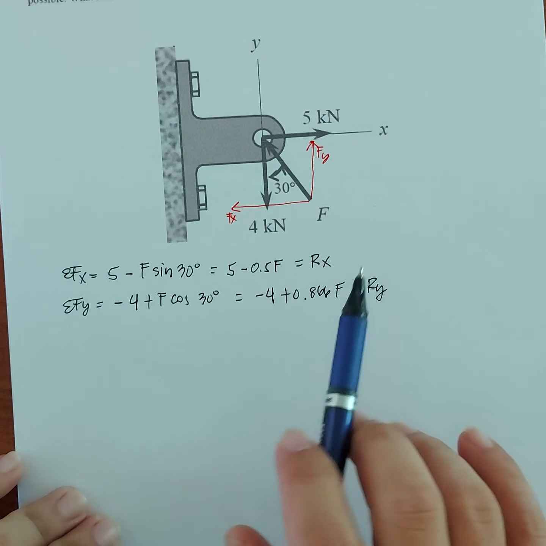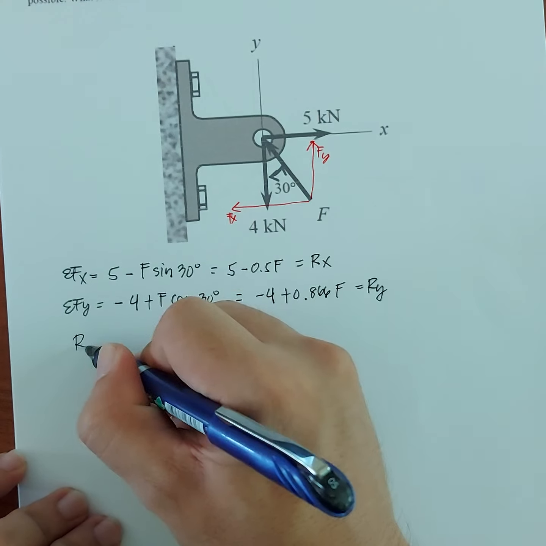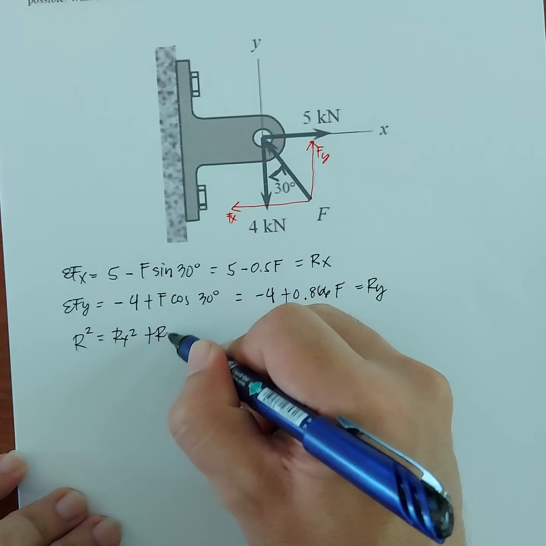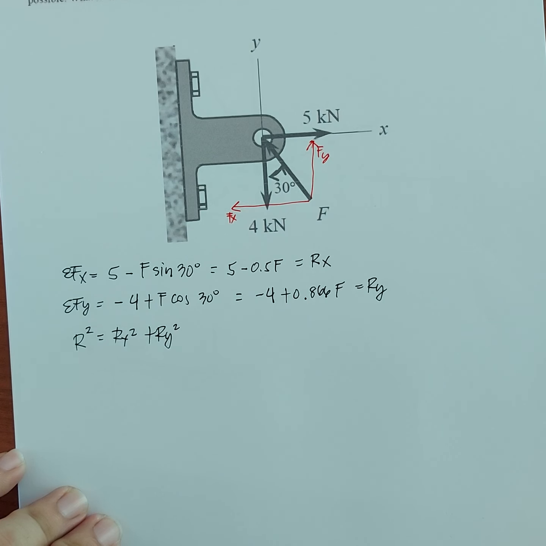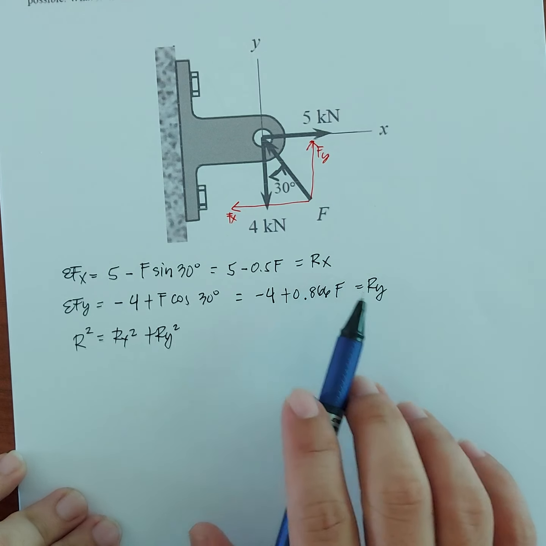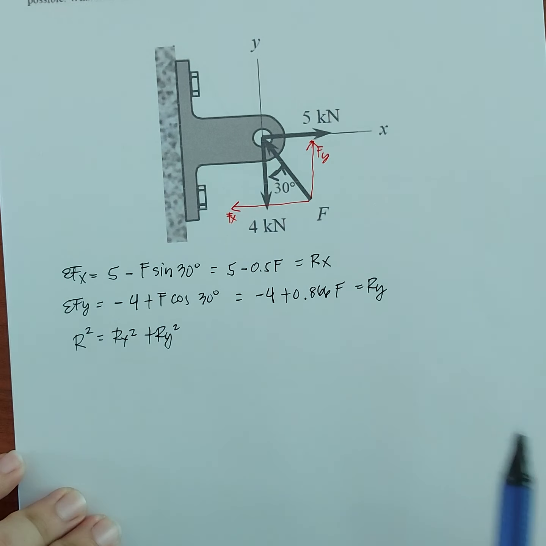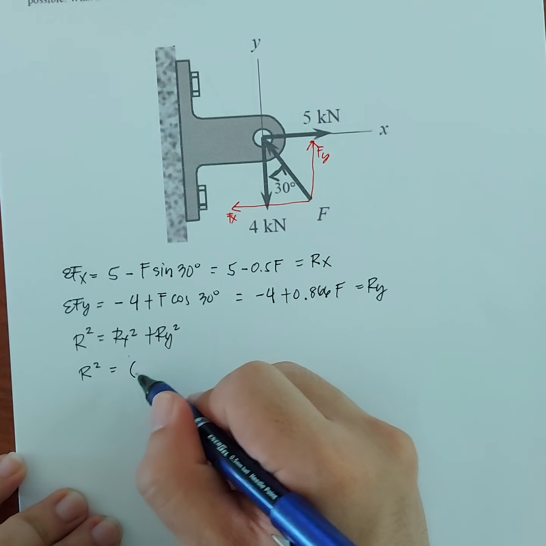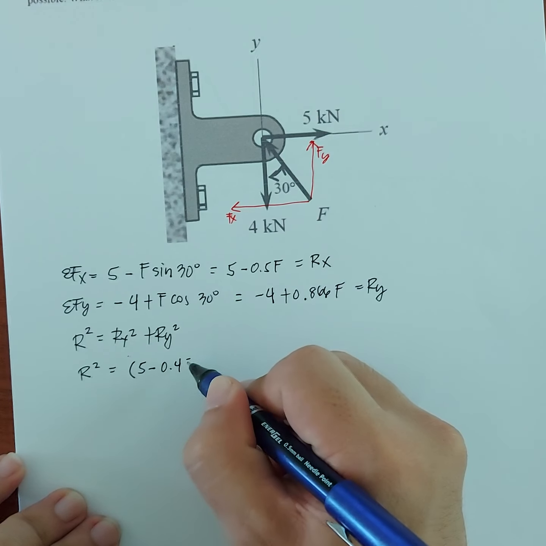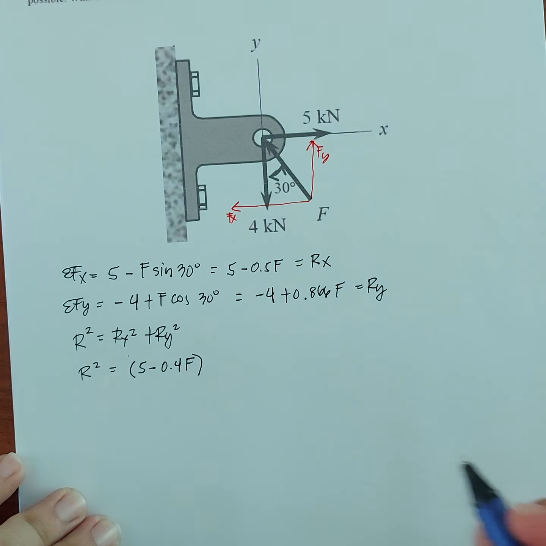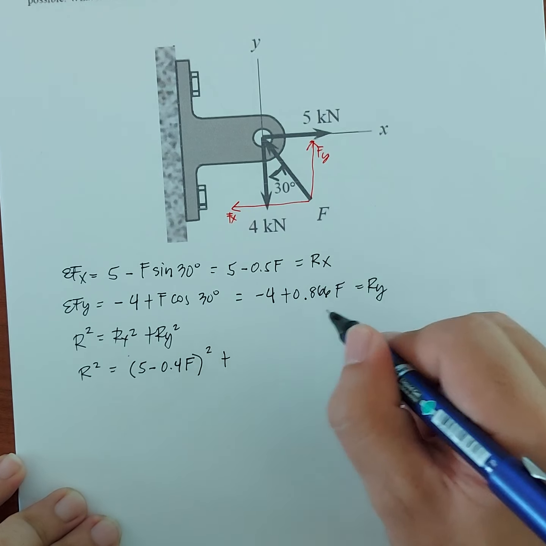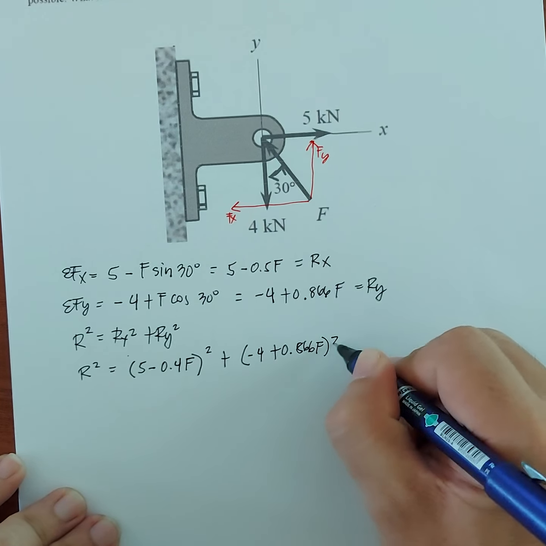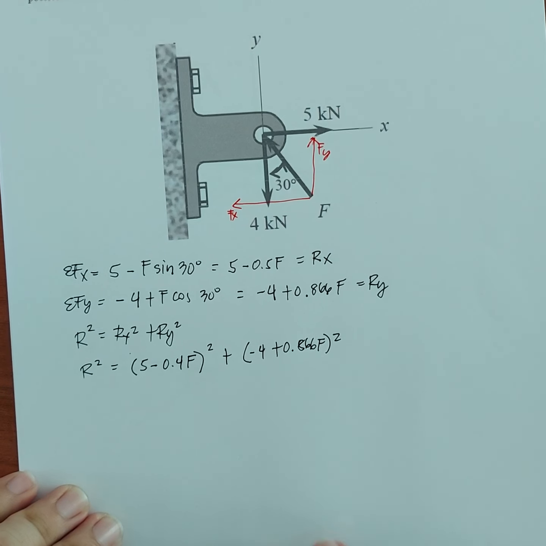Okay, so how do we express now R in terms of F? So since R natin is R squared from Pythagorean theorem, Rx squared plus Ry squared. Ayan. So alam na natin yung Rx and Ry in terms of F, so we can simply express R in terms of F. Ayan. So i-substitute lang natin. Rx is (5 minus 0.5 F) squared plus Ry natin is (minus 4 plus 0.866 F) squared. Ayan.